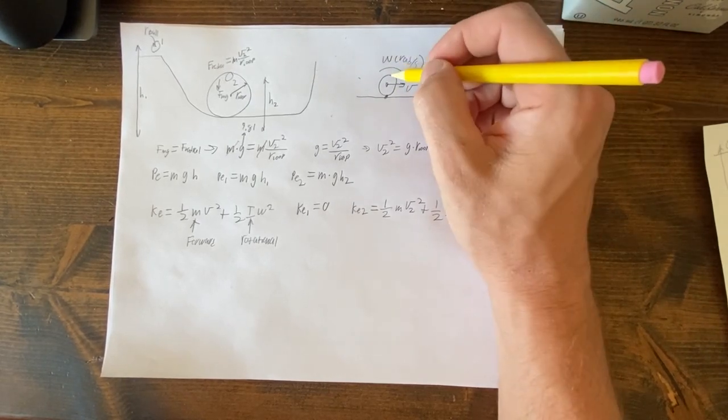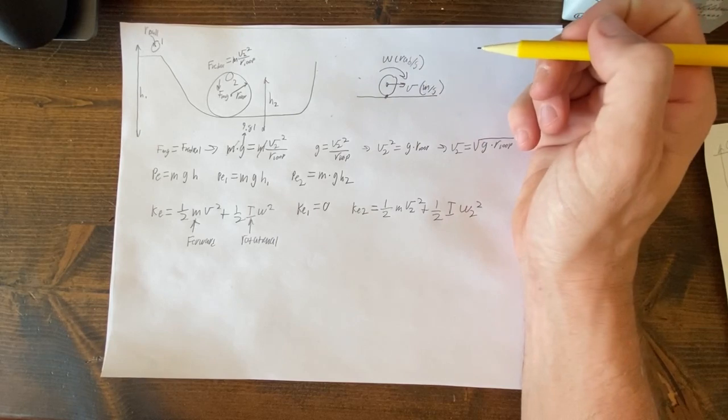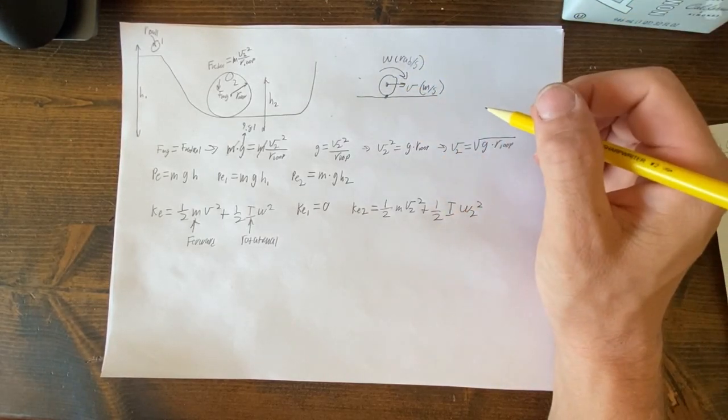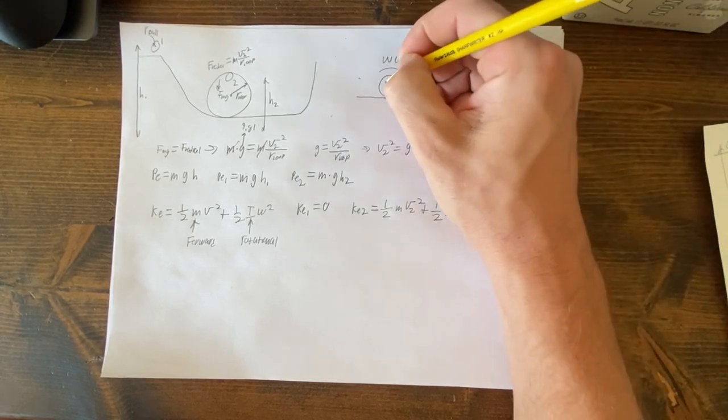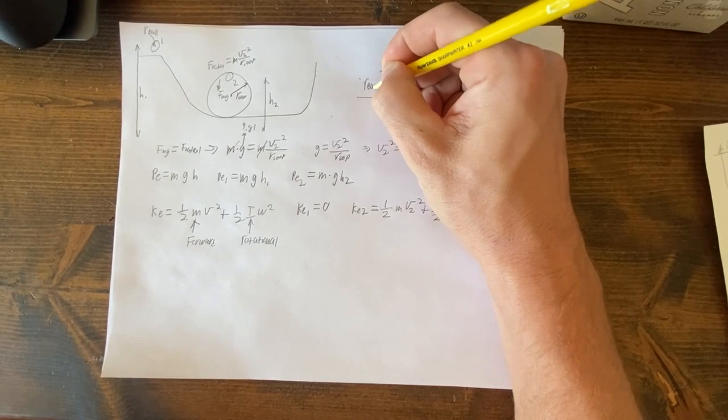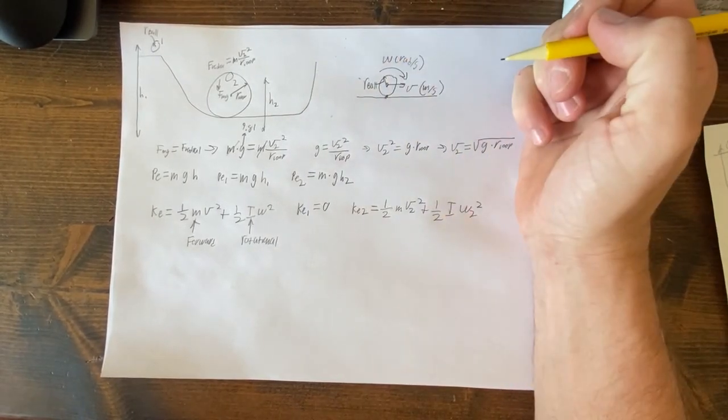The distance of one rotation is very simply the perimeter, and the perimeter of the circle here is going to be 2 pi r sub ball. So this is r, the radius of the ball there.